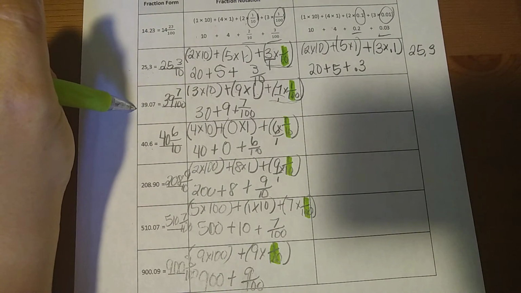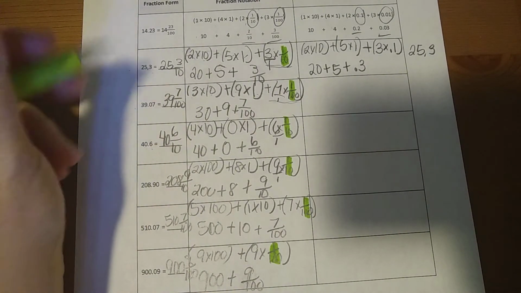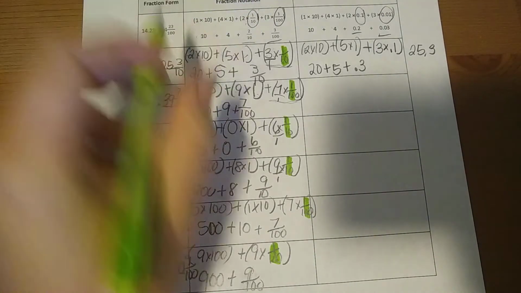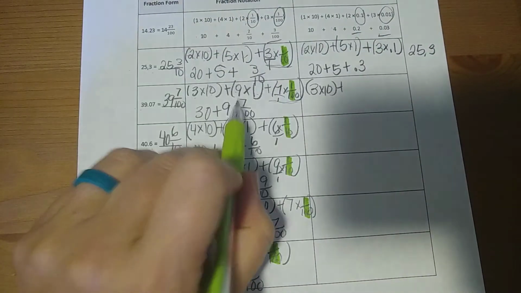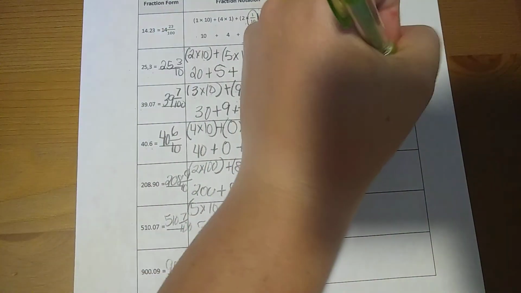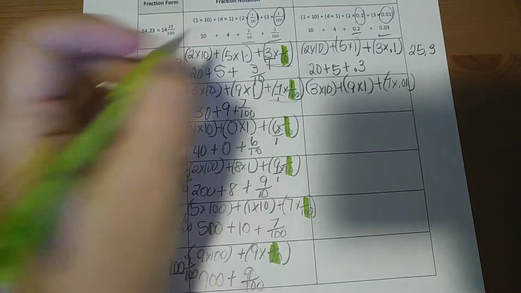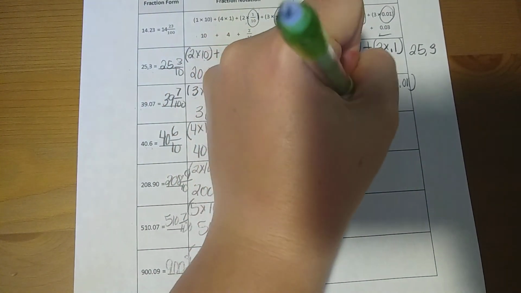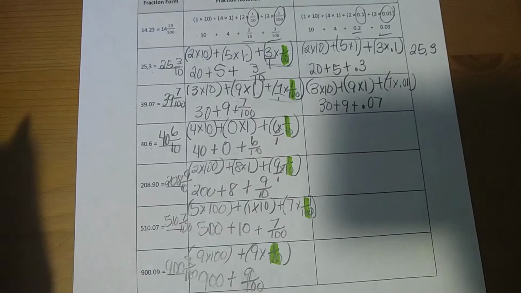Let's go ahead and just try 39 and 7/100ths together. And then after that, I'm going to have you pause it and do as many as you can, and then come back and check. Okay? So here I did 3 times 10 plus 9 times 1 plus 7 times 100th. Right? And then I'm going to say 30 plus 9 plus, instead of a fraction, I'm going to write it as a decimal 7 hundredths. Okay?